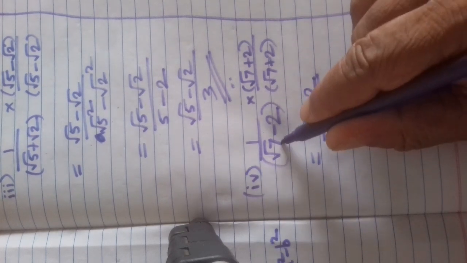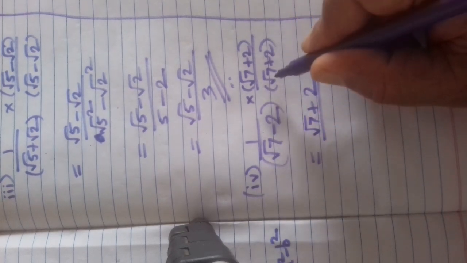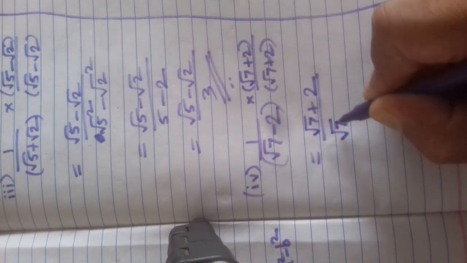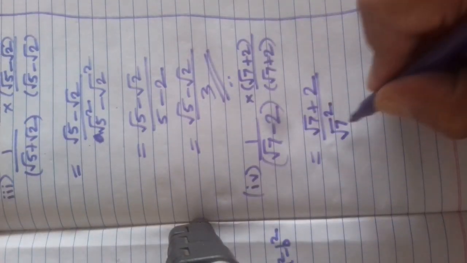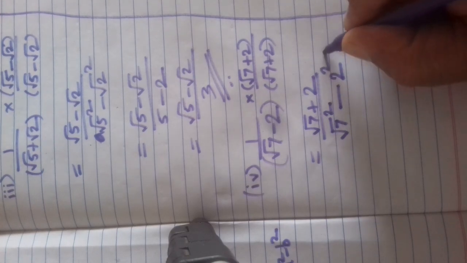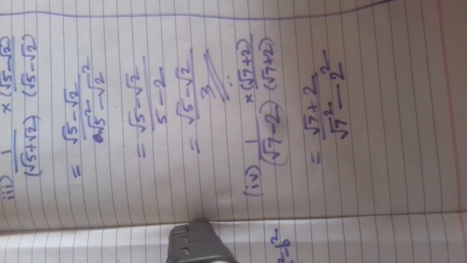This is (a minus b) into (a plus b). (a plus b) into (a minus b) is a square minus b square. A is root 7, so a square is root 7 square. And b is 2, so b square will be 2 square. So let us solve it further.